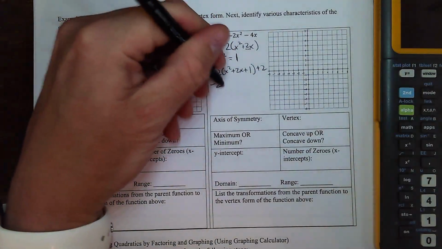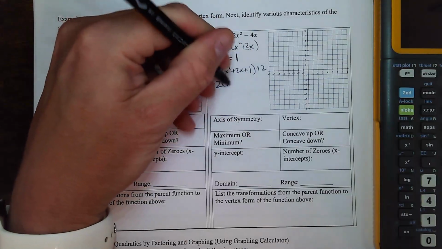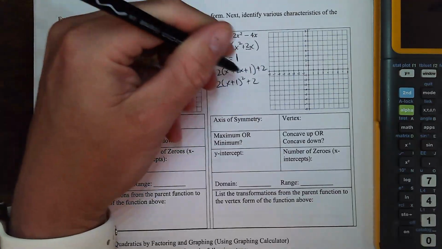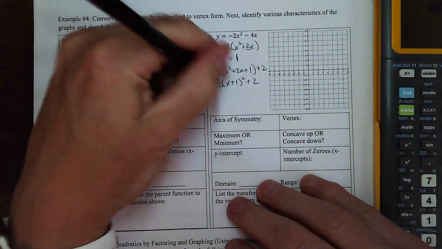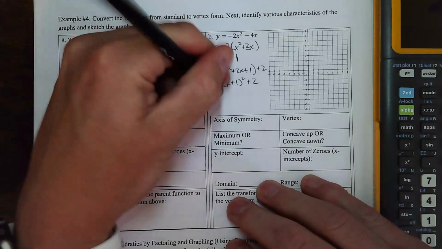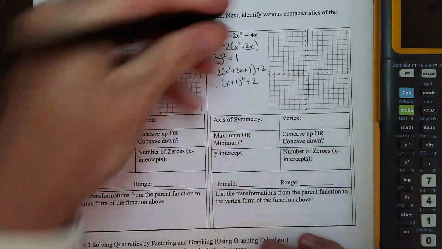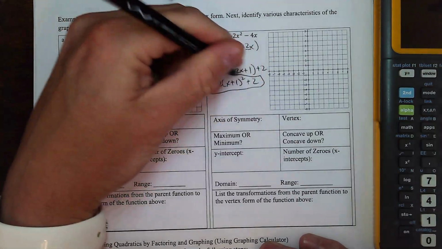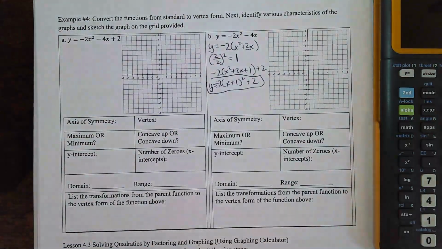And then I can factor this. What multiplies to 1 and adds to 2? 1 and 1, and plus 2. So there's your, now I should put y equals here. I apologize, I ran out of room. y equals -2. Okay, so there's your vertex form.